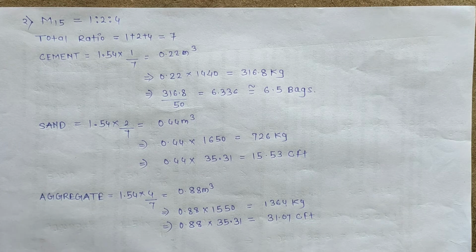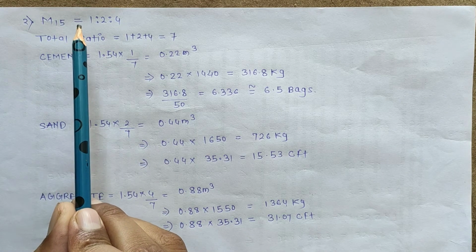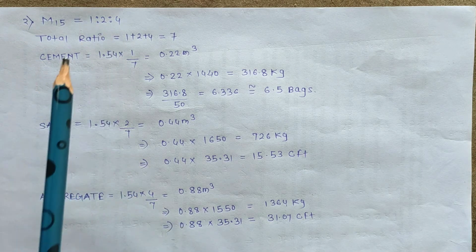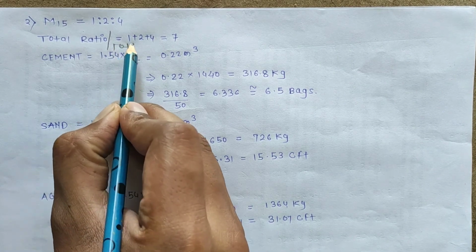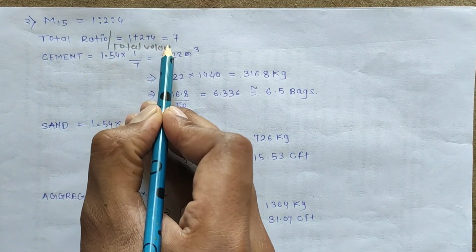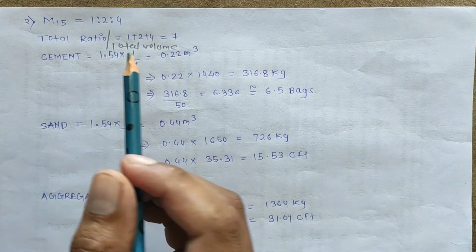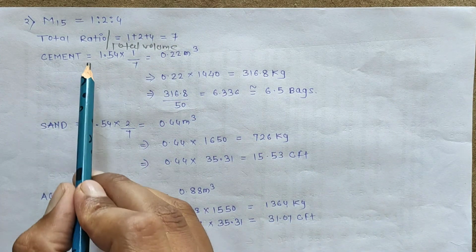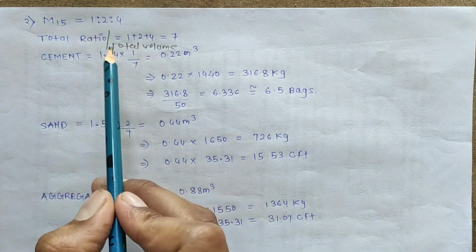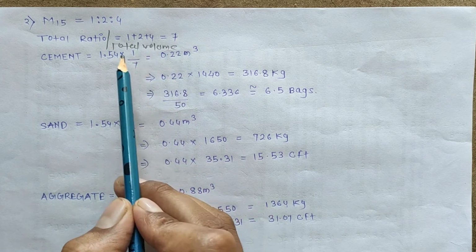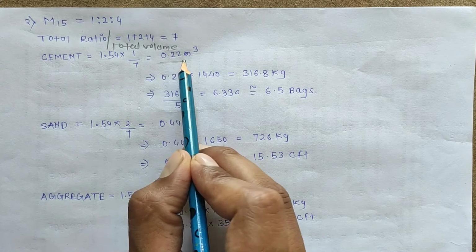Now let us come to M15 grade of concrete. The ratio of M15 grade of concrete is 1:2:4. Total ratio, or total volume, becomes 1 plus 2 plus 4 equals 7. So here we calculate the cement. Cement is equal to 1.54 into the proportion of cement, which is 1 out of the total 7. So 1 divided by 7. The answer we get is 0.22 meter cube.